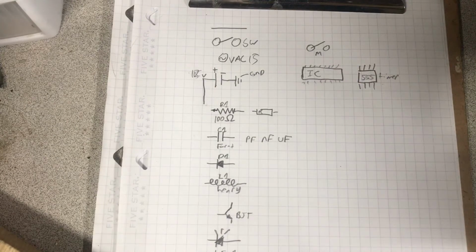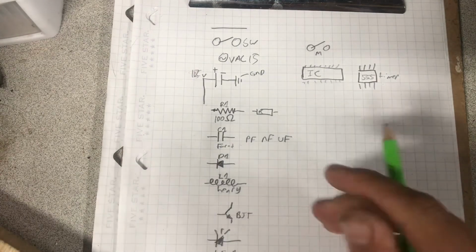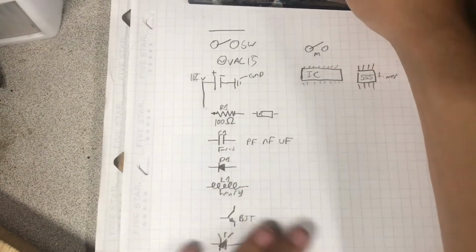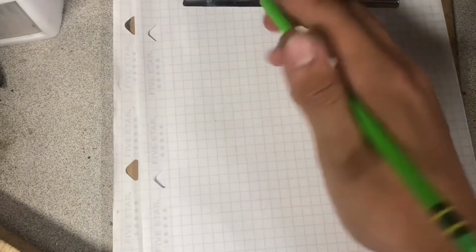Let's see, what else will you see? These are pretty much as basic as you're going to get. If I think of something else, then I will show you. Now, let's draw an example of a circuit.